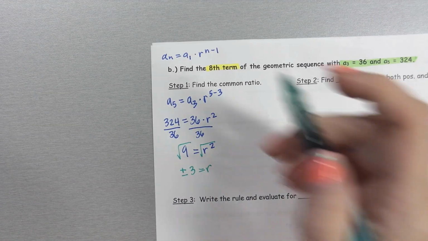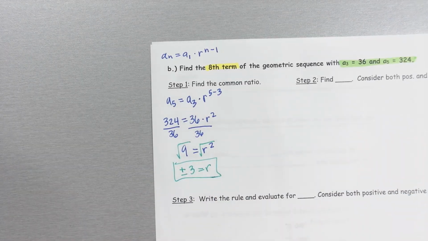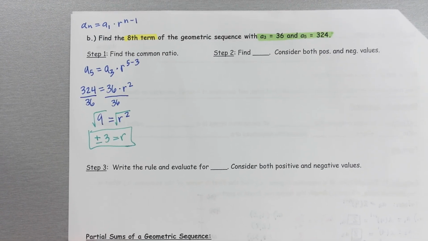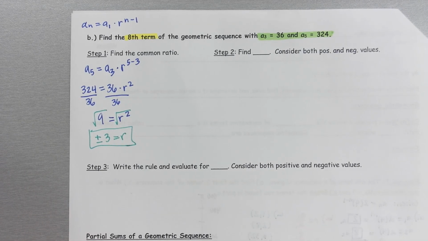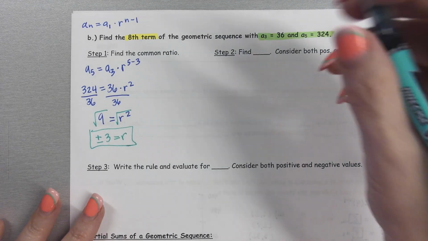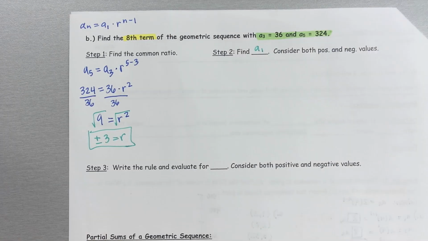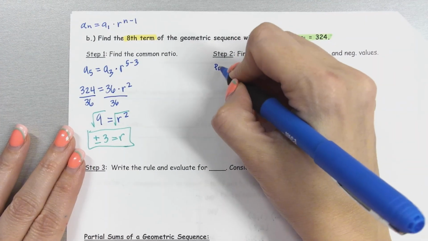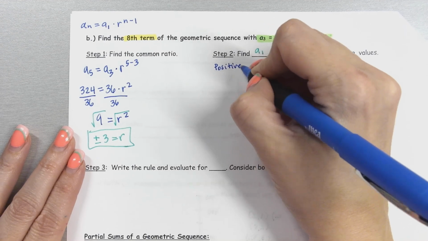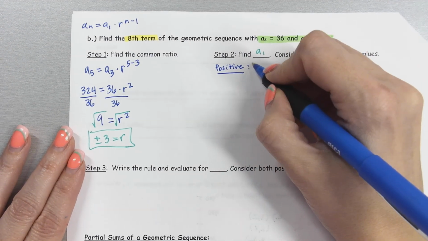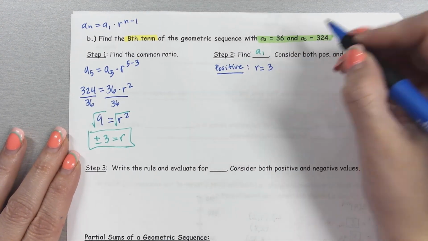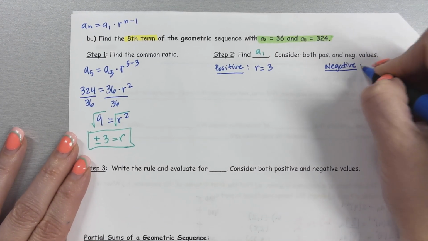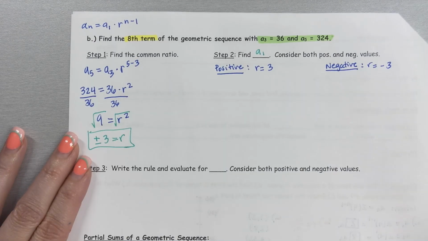So this is one of the cases where you're going to have 2 solutions here. Okay, and so when that happens, you have to consider both the positive and the negative values. So we're going to find a sub 1 for both cases. Sometimes it's going to be the same, sometimes it will be different. So for the positive case, you're going to substitute in r is equal to 3. And for the negative case, you're going to substitute in r is equal to negative 3.